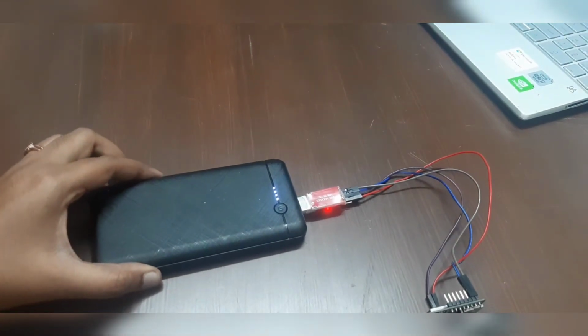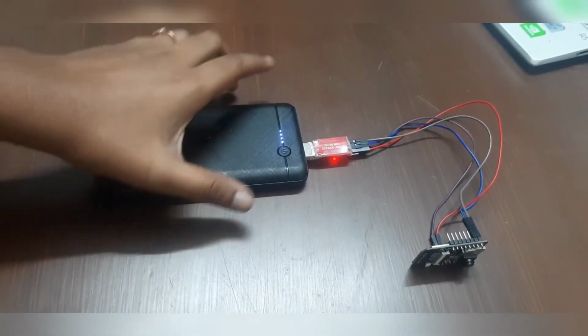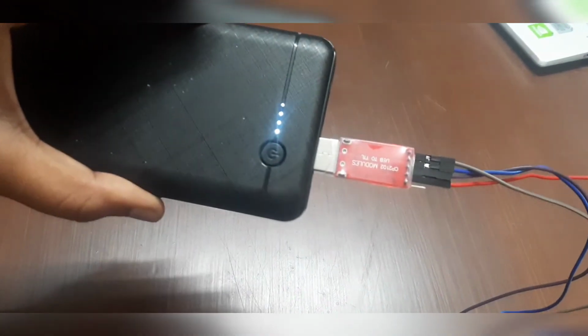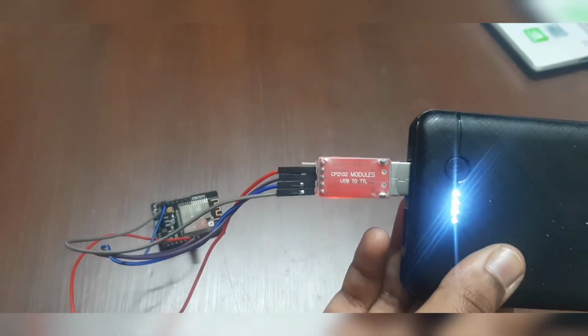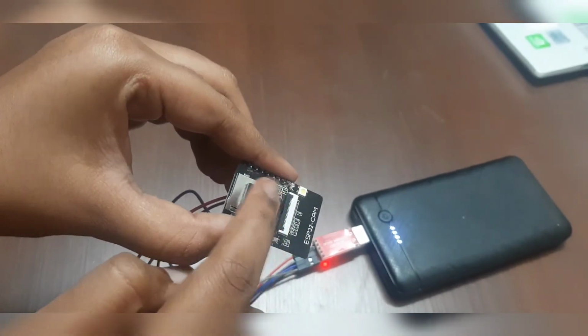This is the hardware setup. You can see here we have the power bank, and that is connected to the CP2102 module. See it here. So this is the CP2102 module, and now we have the ESP32-CAM, and this is the camera.